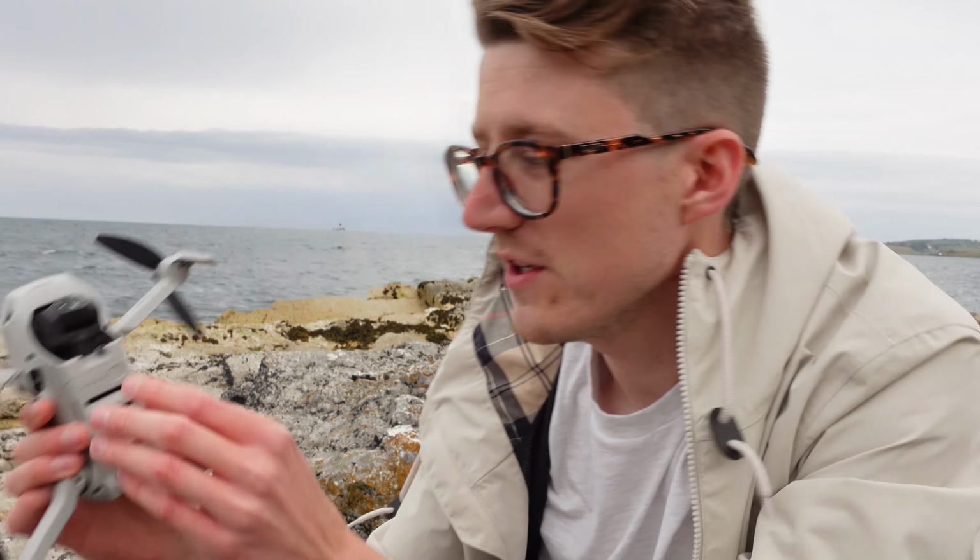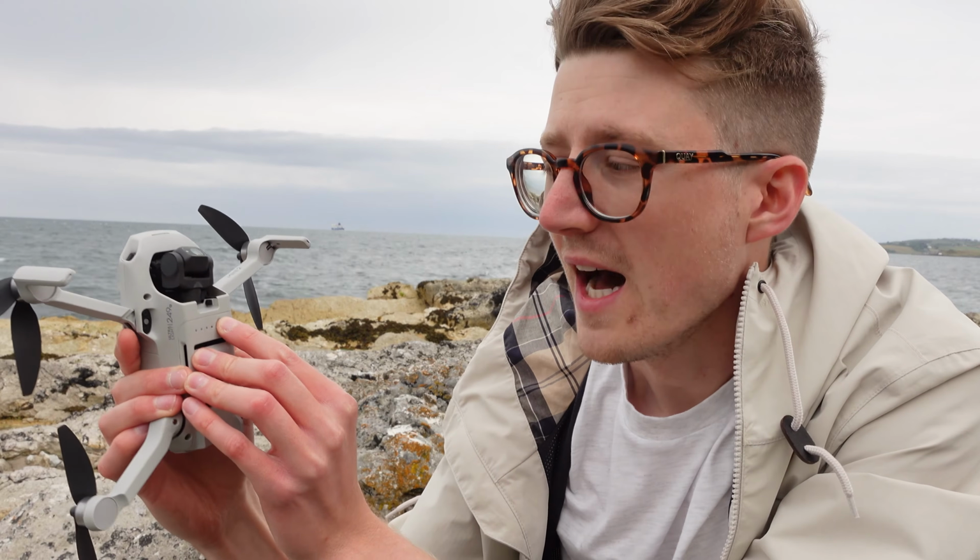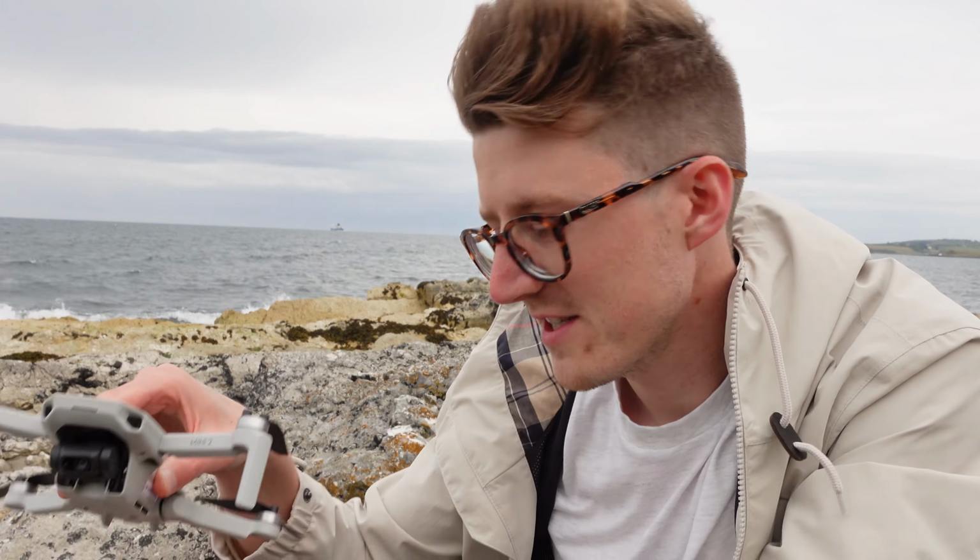So the first thing I'm going to do is turn my drone on. I have no ND filter attached currently. That's important because you want to start from a blank canvas, so make sure you have no ND filter attached just at the beginning of this process.